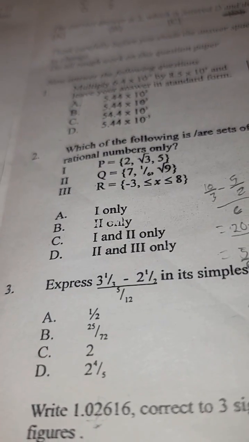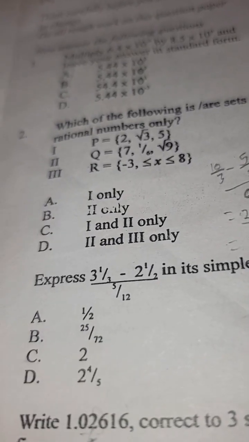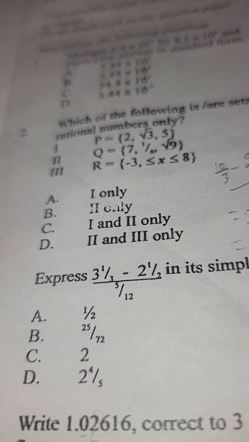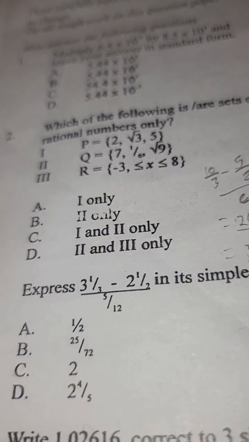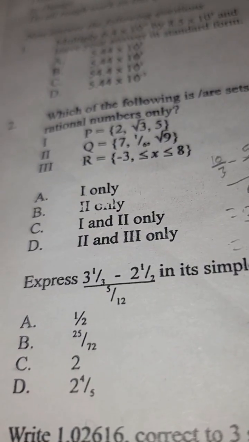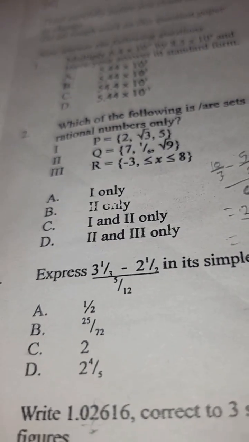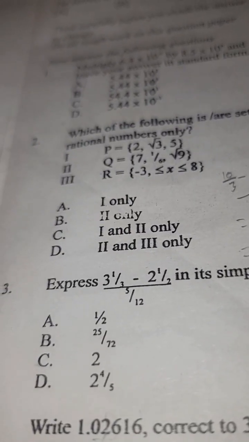Like 3 less or equal to x less or equal to 8 is also not rational. Normally you see it as 4, 5, 6, 7, 8, 3, 2, 1, 0, 1, 2, 3, 4, 5, 6, 7, 8. That is if you are looking at x to be an integer, but x can be any number in between. Several numbers in between 3 to 8. 3, 2.99999, 2.99998. Many of them are in between, so it's also irrational. So the only rational set there is set Q, and that is I only B.